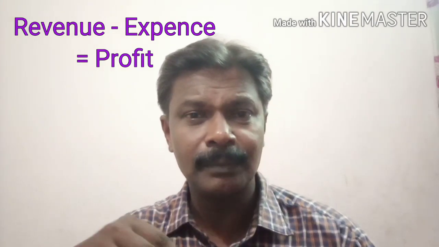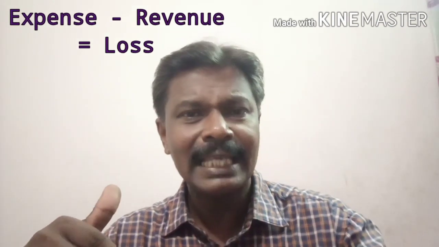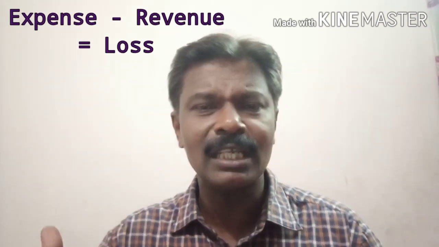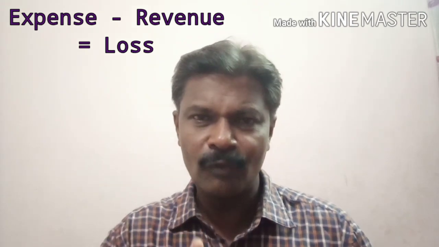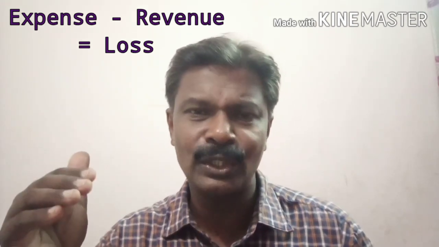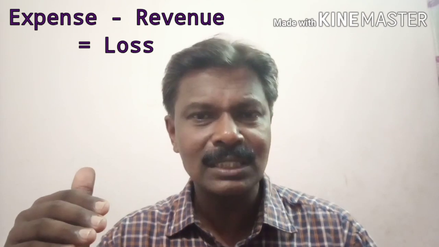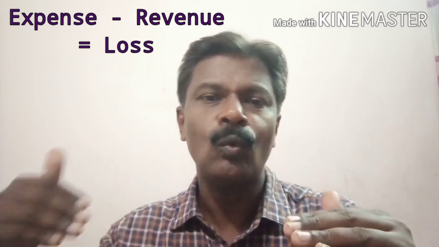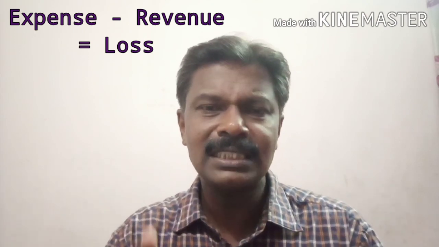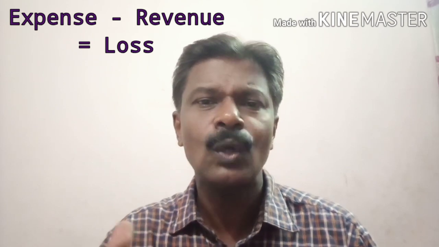But if the expense was greater than revenue, the excess of expense over revenue is known as loss. So profit means excess of revenue over expense, and loss means excess of expense over revenue. See, a person bought goods costing rupees 50,000 and sold it for rupees 40,000. His sales revenue is only 40,000, but his expense is 50,000. That excess of expense over revenue is known as loss.